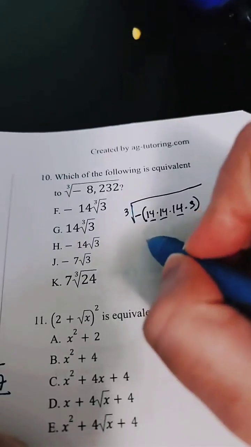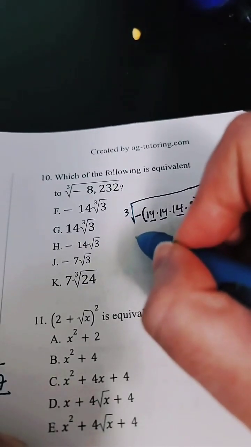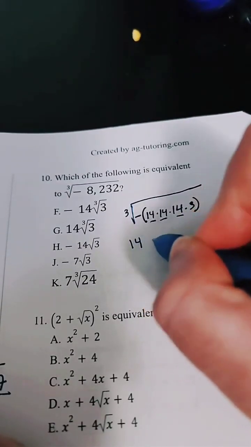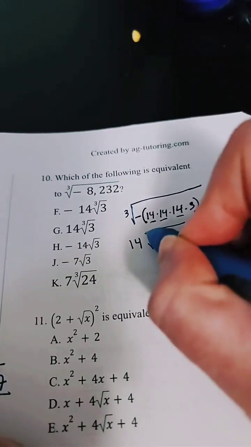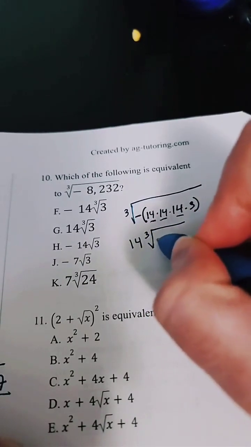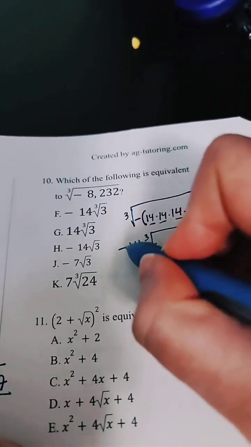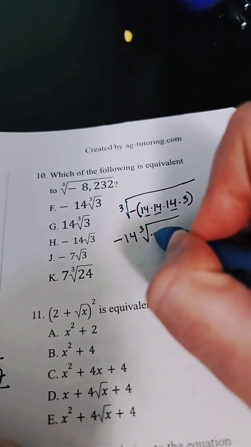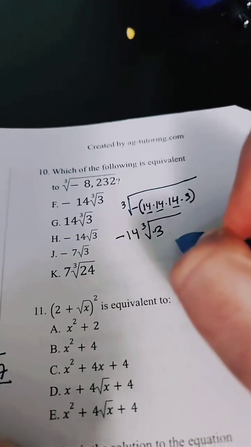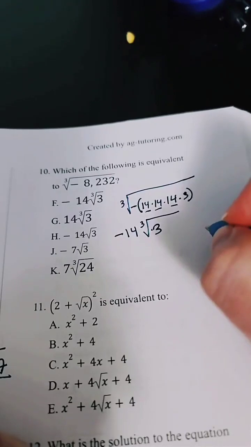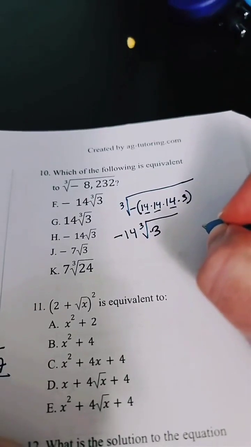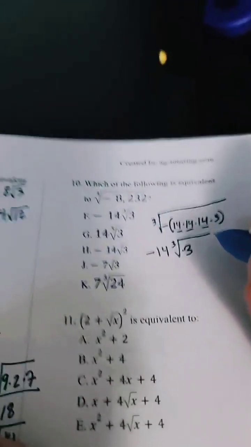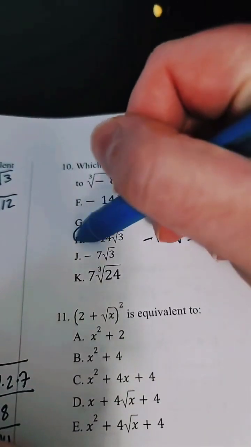Chloe, it's okay. So then we have the 14 that we're taking out, negative 14, sorry, and then we're going to have the cube root of 3 on the inside. And then we're going to say, okay, can we break this up any further? No, so it's going to be H.